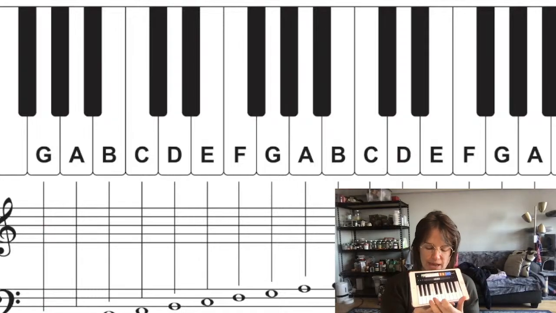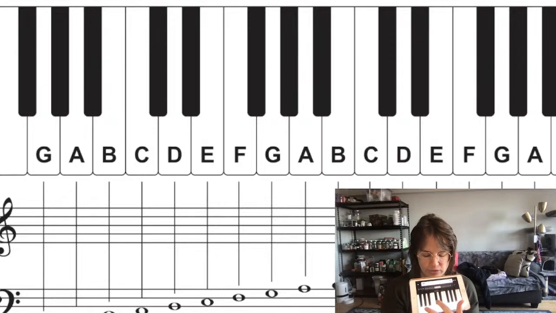So starting from the top, we have B, first scale degree or Do. C sharp, a whole step away, right? So second scale degree or Re. D sharp, another whole step away. Okay, this is our Mi, or our third scale degree. Now we're going just a half step. So next door is an E.